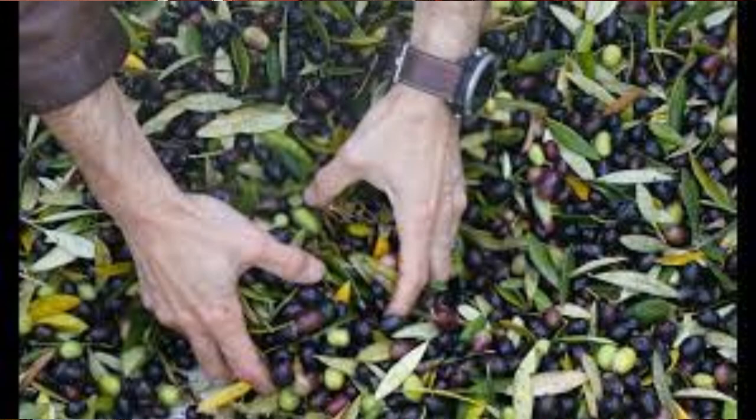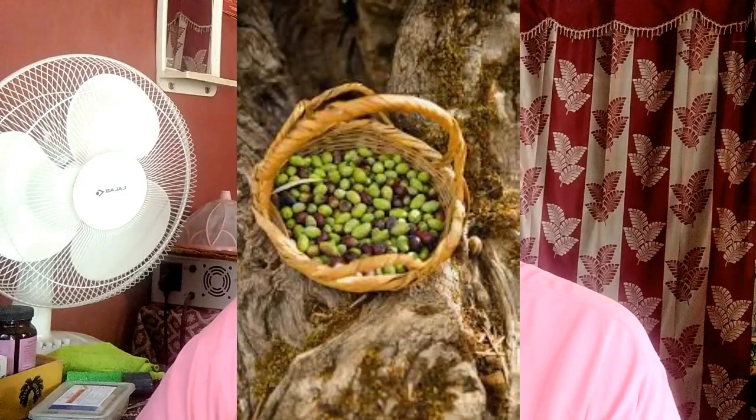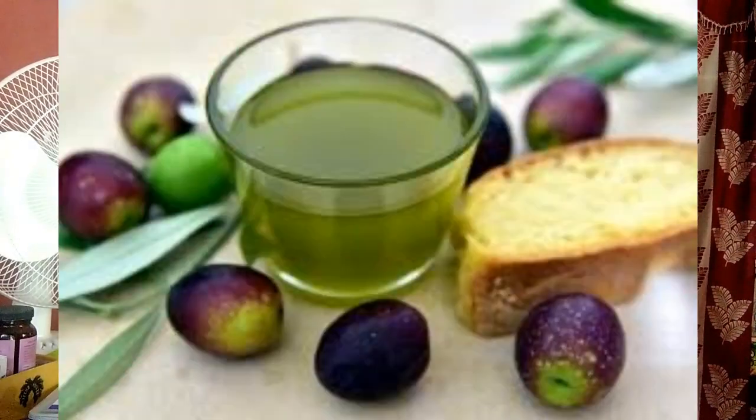Next point is what are the 4 types of olive oil. The types of olive oil are extra virgin oil, which is the best quality olive oil, and virgin olive oil, that is, an unrefined form of olive oil extracted using the cold pressing technique. And next is pure olive oil. Pure olive oil is created by mixing either extra virgin or virgin oil with the refined one.